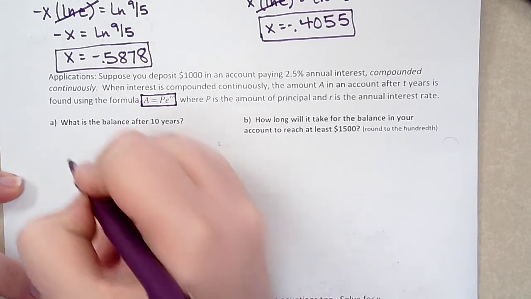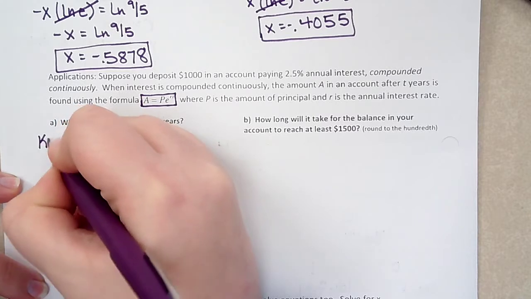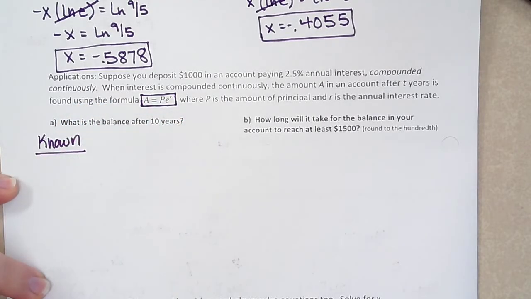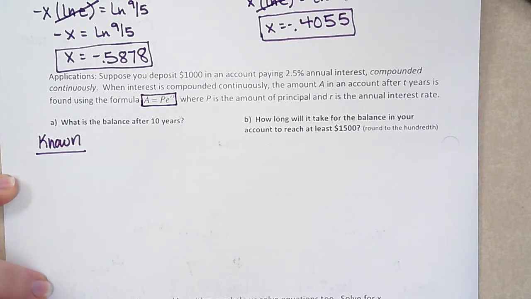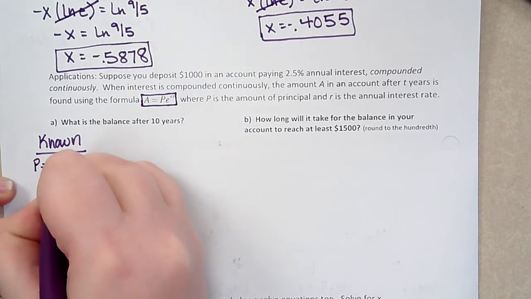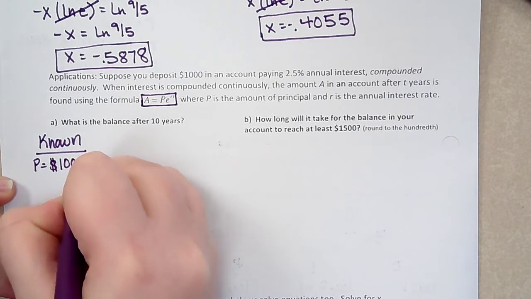Well, let's start setting up our knowns. I always like to write down what I know and take it out of the word problem format that can be so intimidating to some people. So our principal amount is that $1,000. So I'm going to write that down.